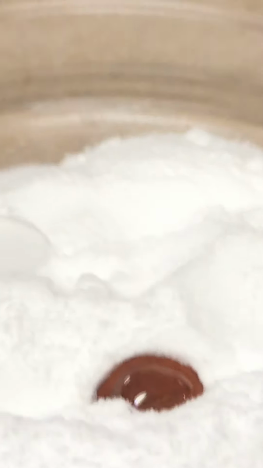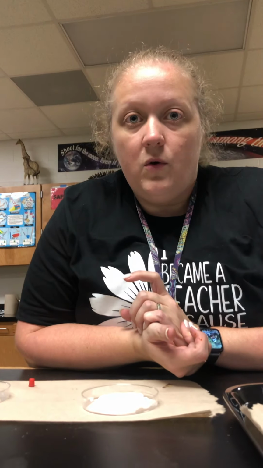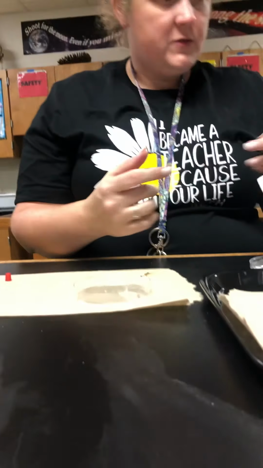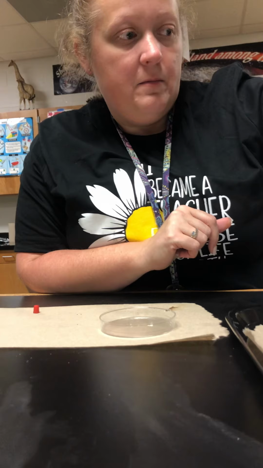So with the baking soda, the only reaction was vinegar. We did not have a reaction with water or with iodine. Okay, hope those are the observations you made. Okay, next we're going to do borax.